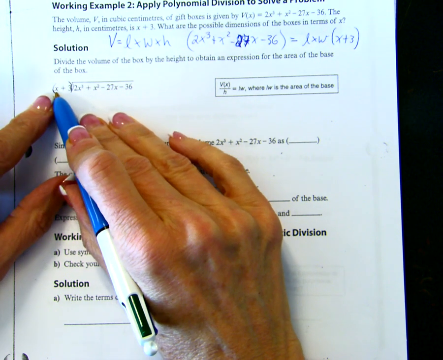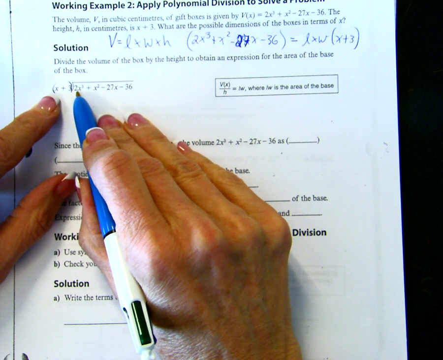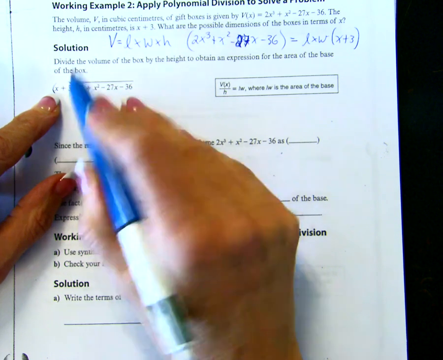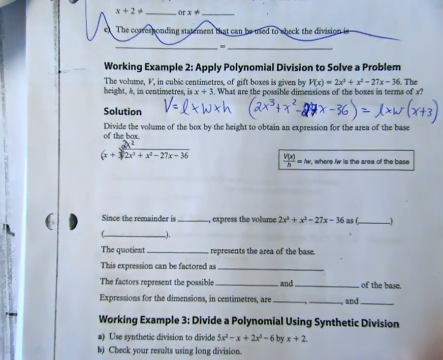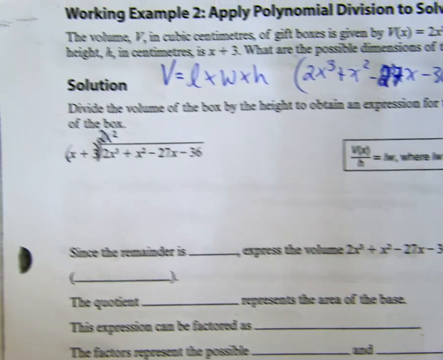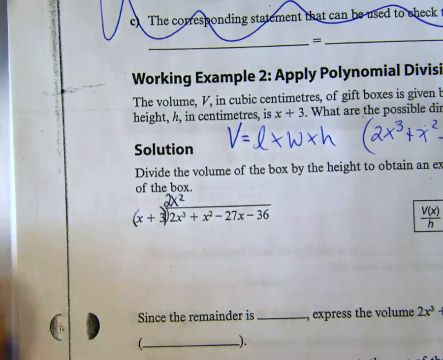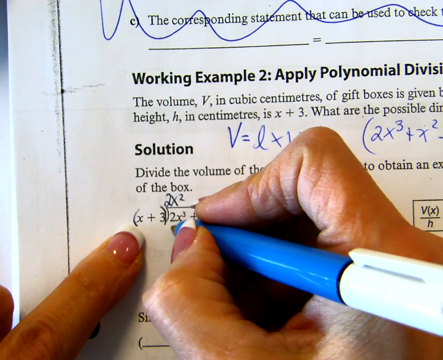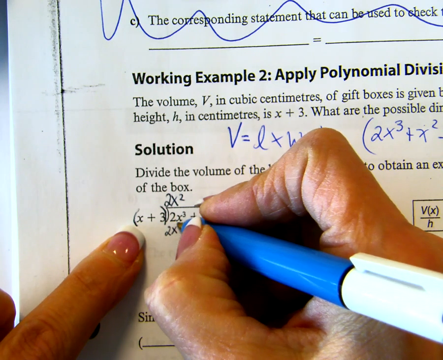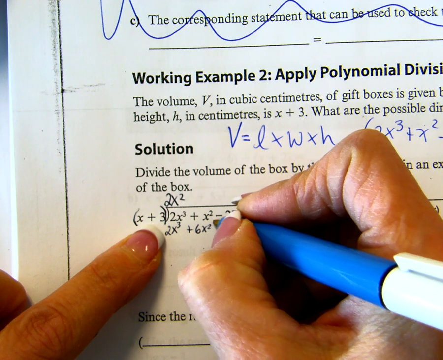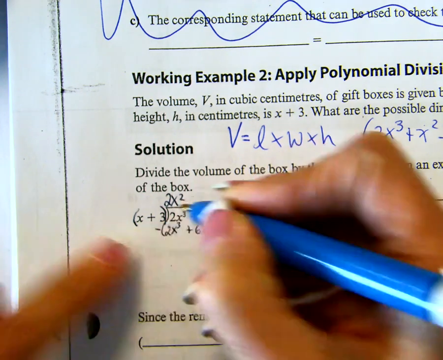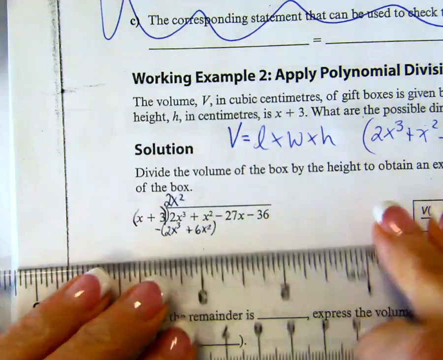So we start by looking at the x and the 2x cubed. x goes into 2x cubed, 2x squared times. Then we're taking that x plus 3 and multiplying it by 2x squared, and we're getting 2x cubed plus 6x squared. Brackets around this, we're subtracting the whole thing.